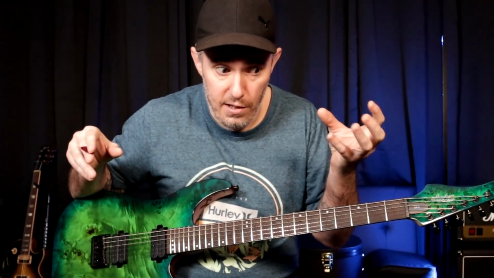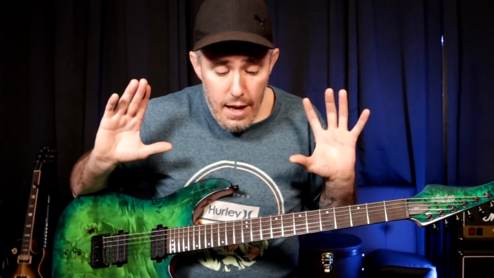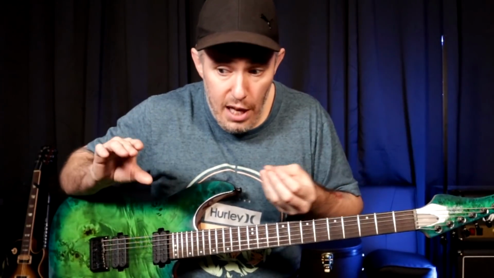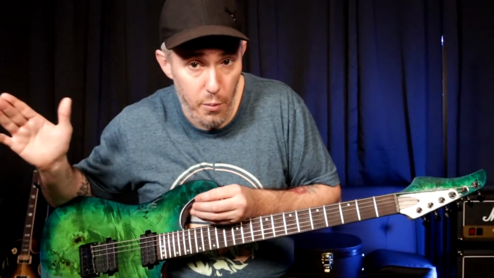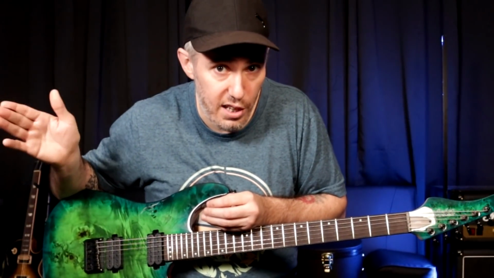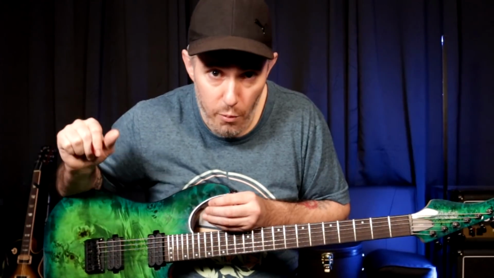So you have either a C, A, G, E, or D shape available to you at any spot on the fretboard. Once you have your starting shape, you can then make a manipulation to it. If you want to take a major chord and turn it into a minor chord, you have to know where the 3rd is within the shape. Lower the 3rd by a half step. Now you've got yourself a minor chord.